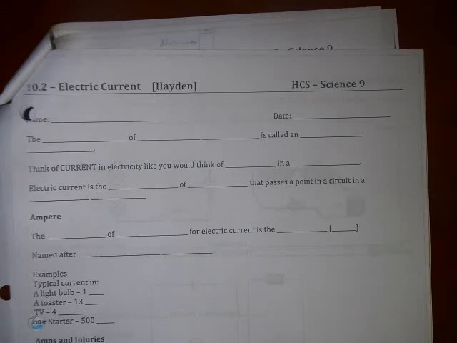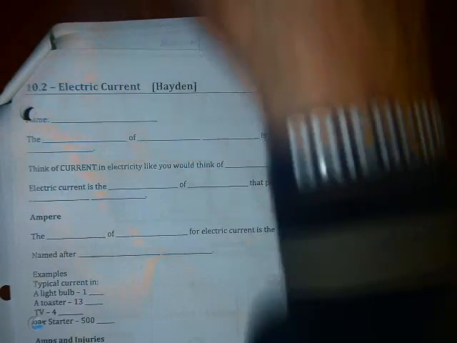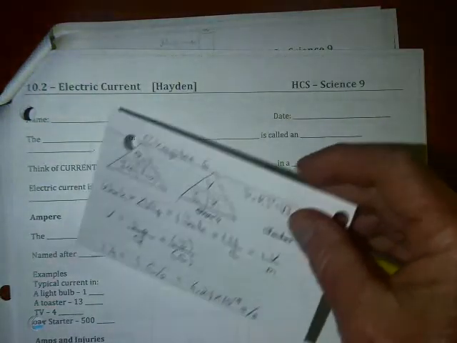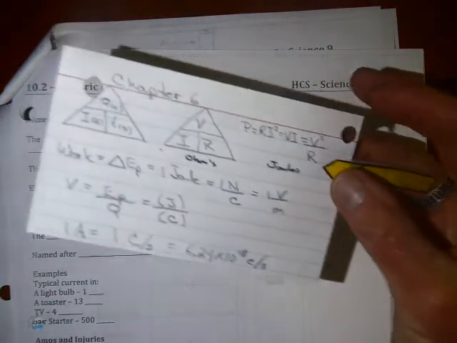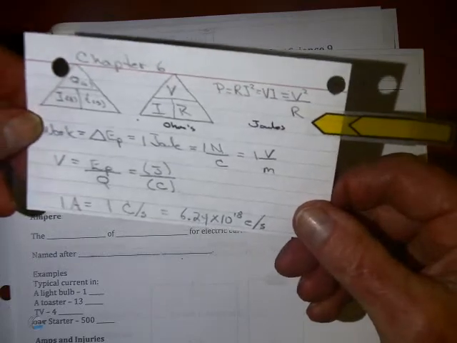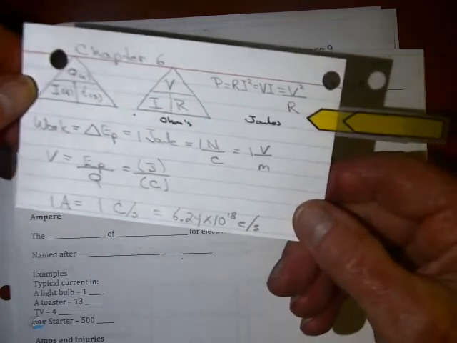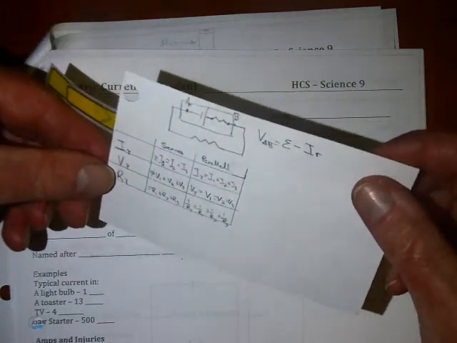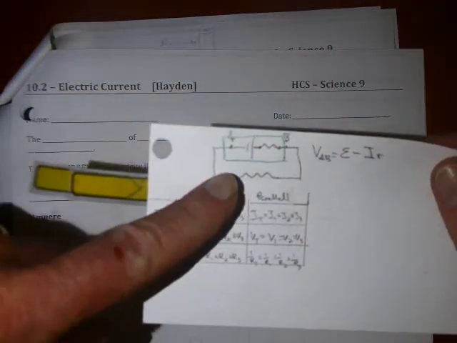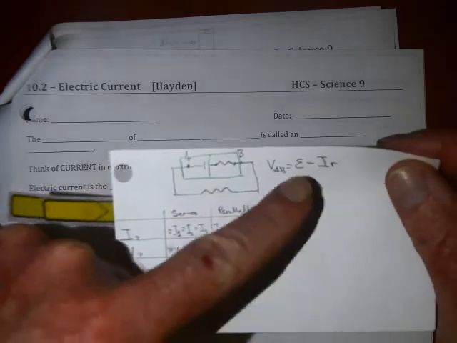Before you start, I want you to get yourself a piece of paper roughly the size of this. This is a card that we're using in Physics 12. Very similar to the stuff that you're going to be doing, believe it or not. Not all this stuff, but this stuff here.